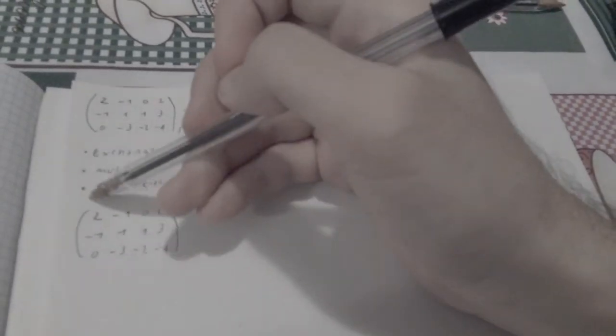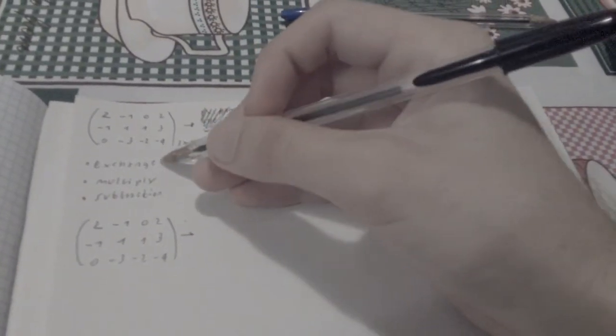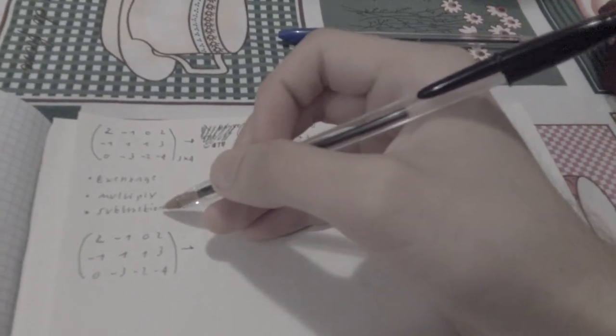Okay, so let's do this. I'm gonna write down my matrix again. Negative 1, 0, 2, negative 1, 1, 1, 3, 0, negative 3, negative 2, negative 4. And remember, we're gonna find the rank of the matrix, and our aim is to get 1, 1, 1 and a bunch of 0s here. Okay, so we can exchange rows, multiply a row by a scalar, and do subtraction.